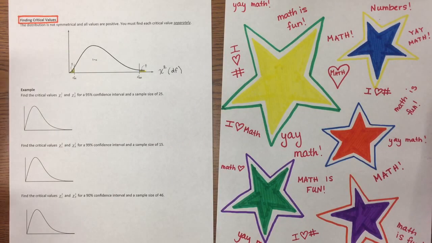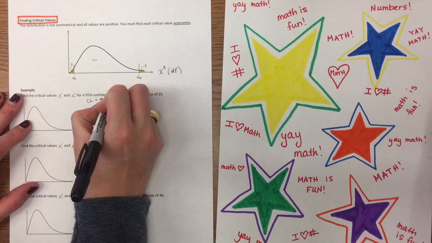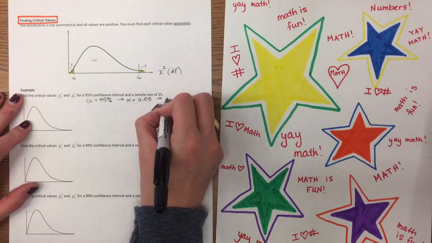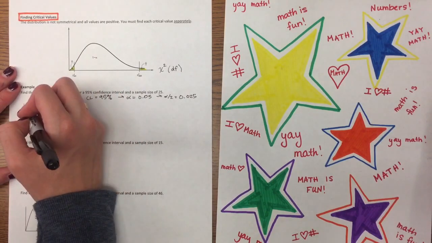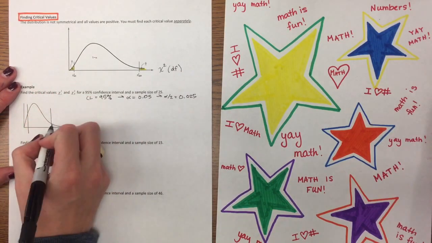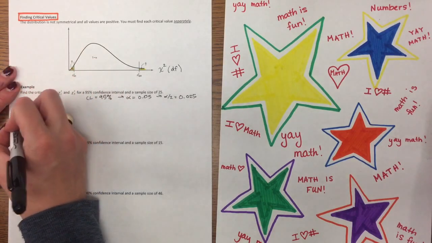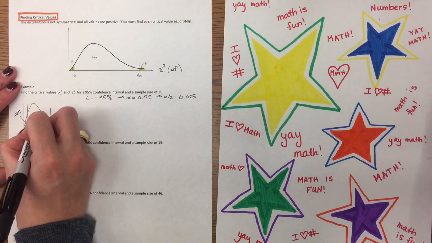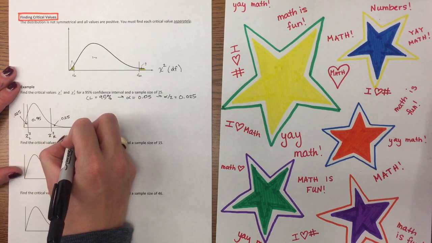So when I look at this problem, I have a 95% confidence level, which means alpha is 0.05 and alpha over 2 is 0.025. So I'm going to draw that here. This area here is 0.025, and this area here is 0.025. The area inside will be 0.95. So this will be my chi-square left and my chi-square right.